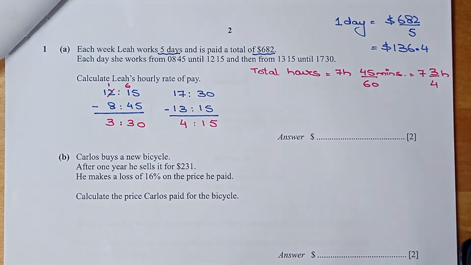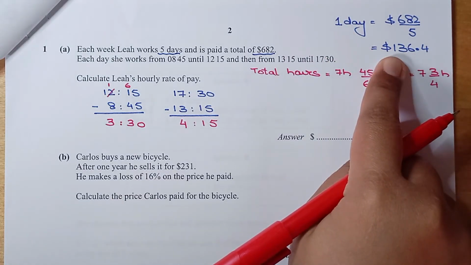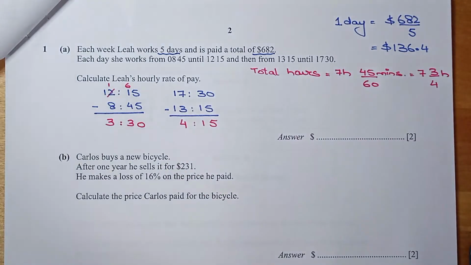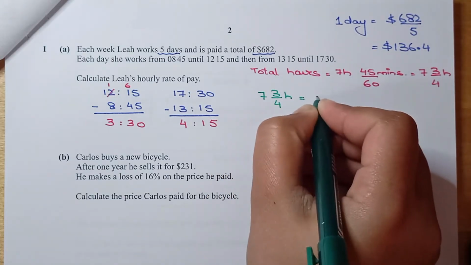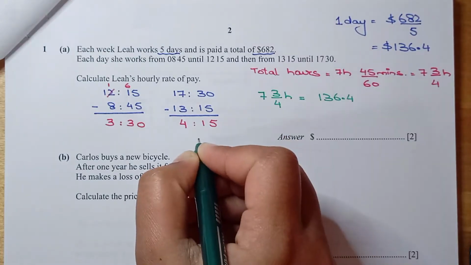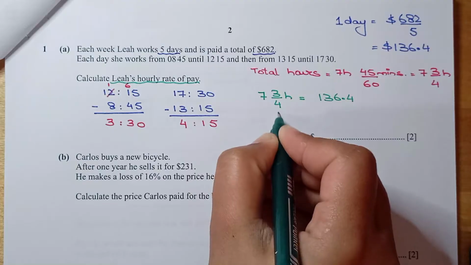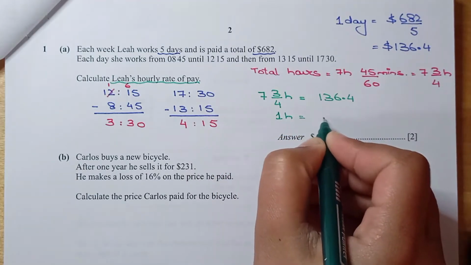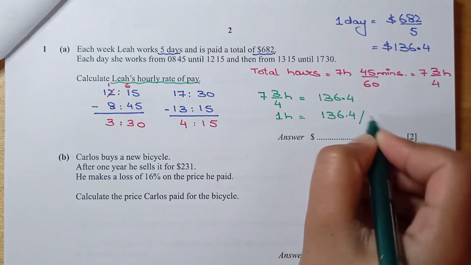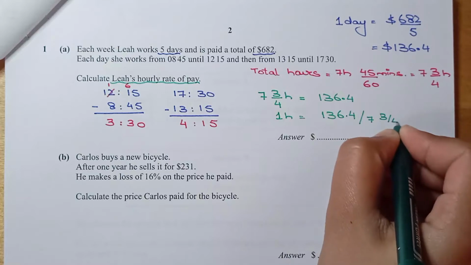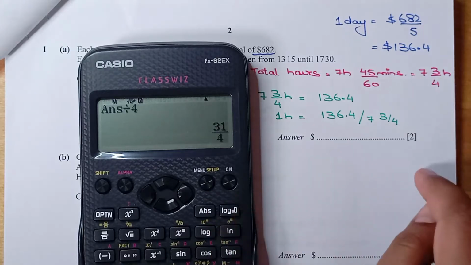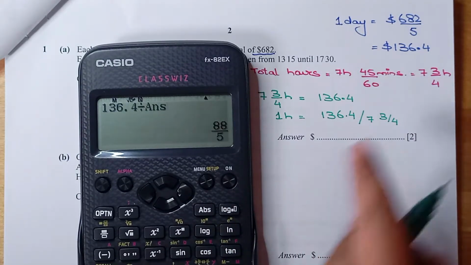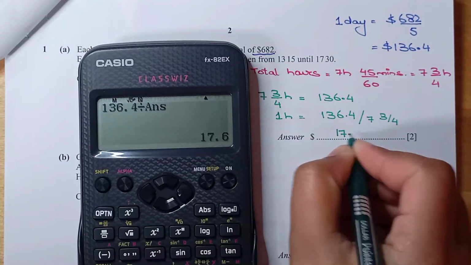So the 1 day's salary is $136.4, and each day she worked 7 3/4 hours. Now we need to find her hourly rate of pay. For 1 hour, how much will she get? 136.4 divided by 7 3/4. First we convert 7 3/4: 4 times 7 is 28, plus 3 is 31, so 31 over 4. And 136.4 divided by 31 over 4 is 17.6. So this is the hourly rate of pay.